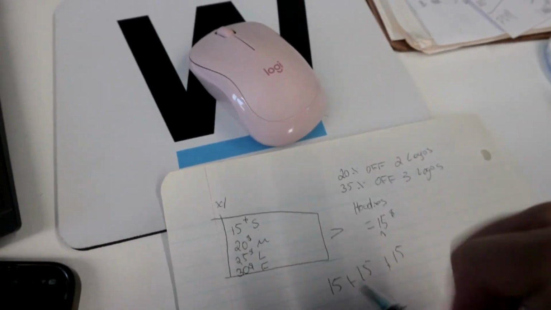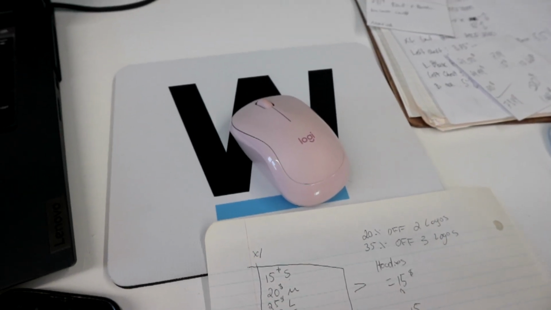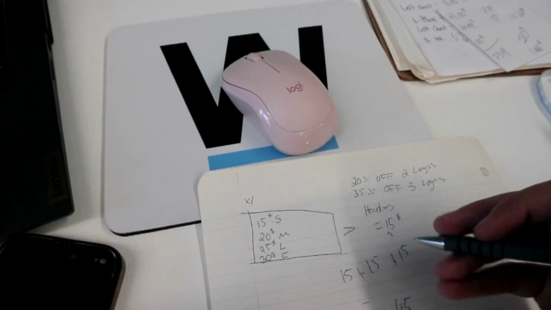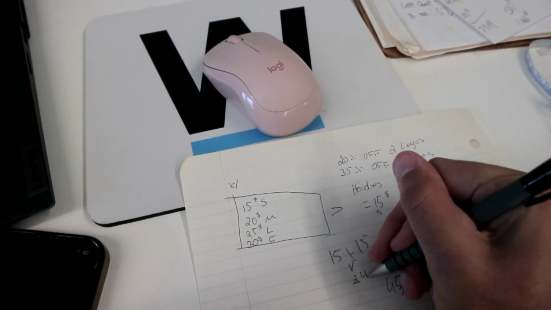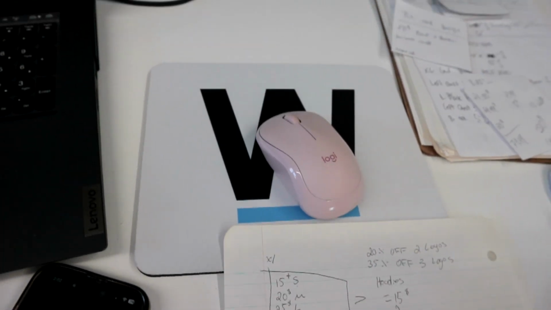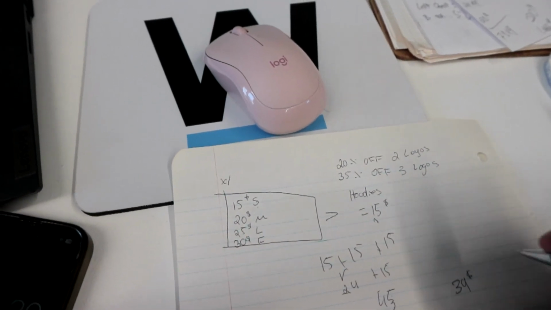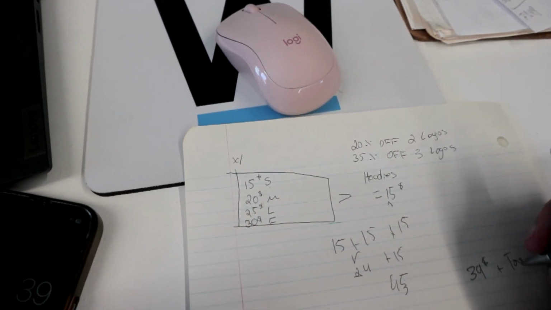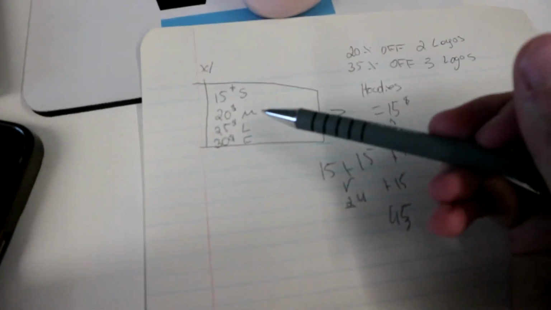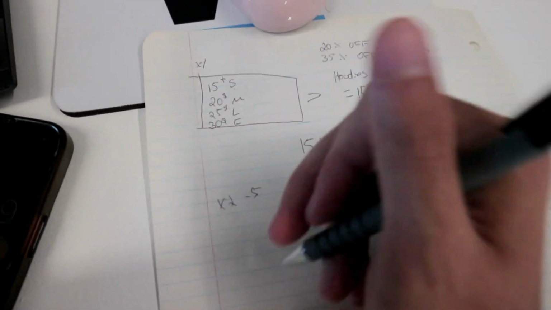So technically, since they have 2 logos of $15 each, they save 20% on each logo. So 15 plus 15, you have 24. So this would become $24 since they're saving 20%. And then you add the 15. So 24 plus 15, it gives you $39 instead of 45, and then plus taxes. So this is how you would calculate, and you can do a bunch of these. So you would have from 2 to 5 and so on until you hit your bulk volume of, let's say, 1,000 or whatever the case may be.